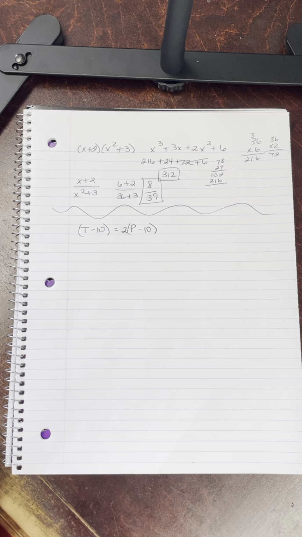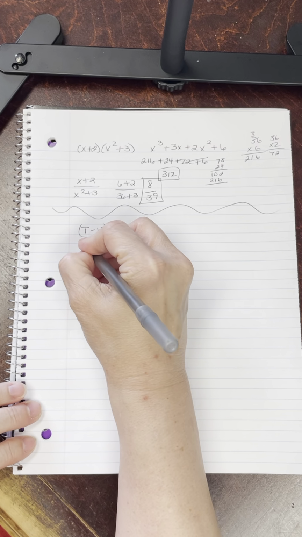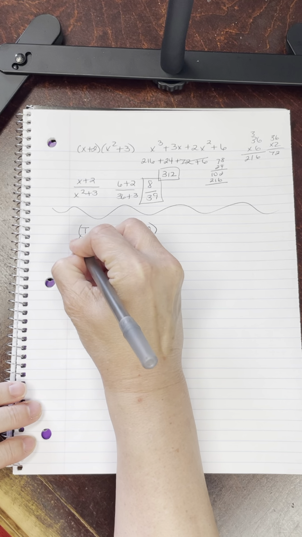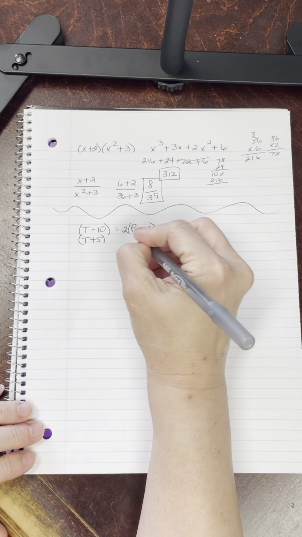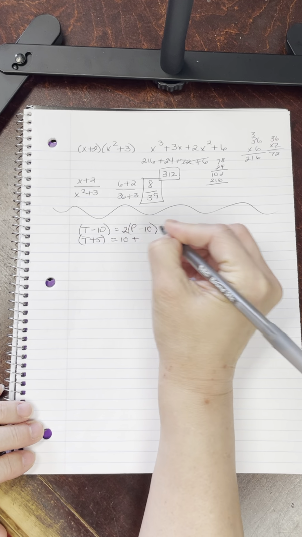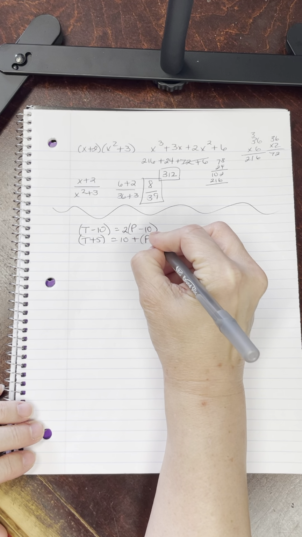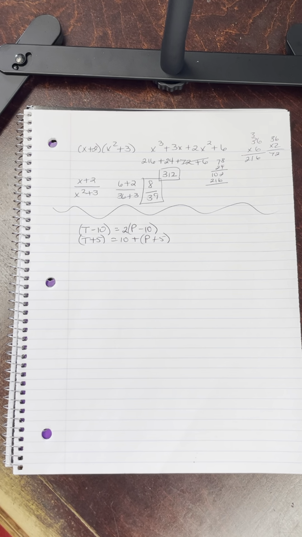Continuing, 10 years ago, Thomas was twice as old as Patricia. 5 years from now, Thomas will be, so that's a unit, adding 5. He will be 10 years older than Patricia. So who is older? Thomas. So I'm going to add the 10 to Patricia's side, and I know her unit also has an implied plus 5. So again, I'm reading, Thomas will be 10 years older than Patricia. How old are both people now?